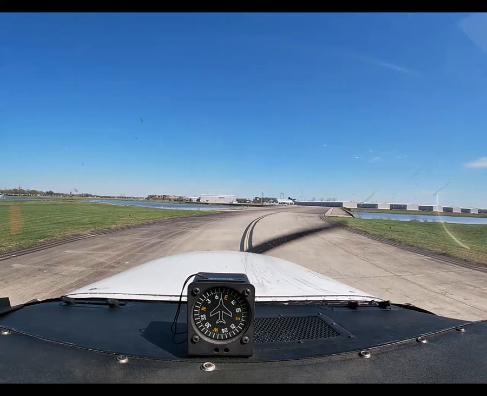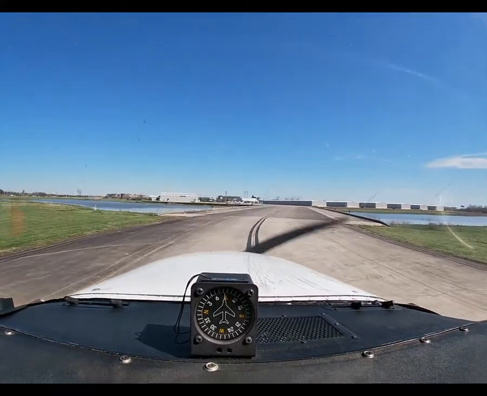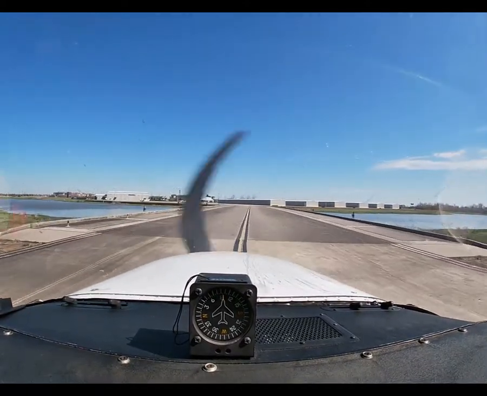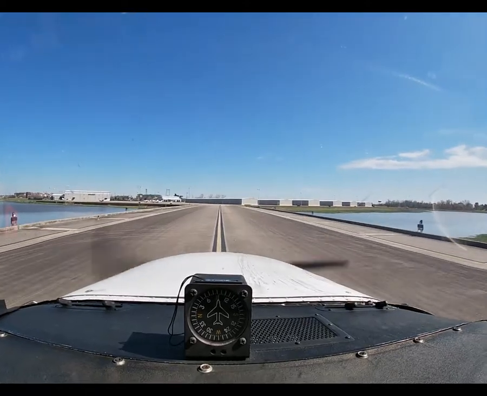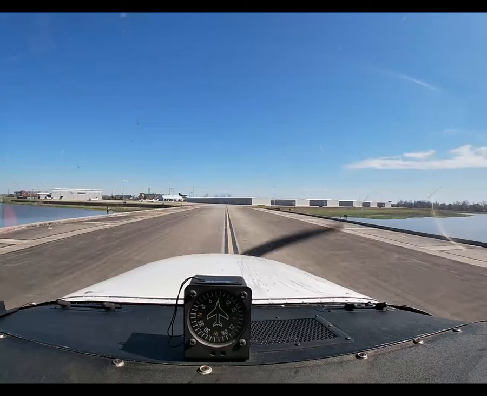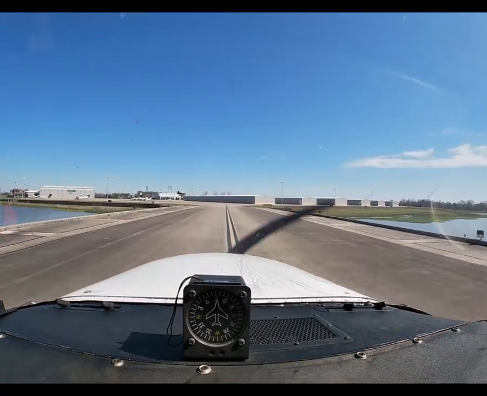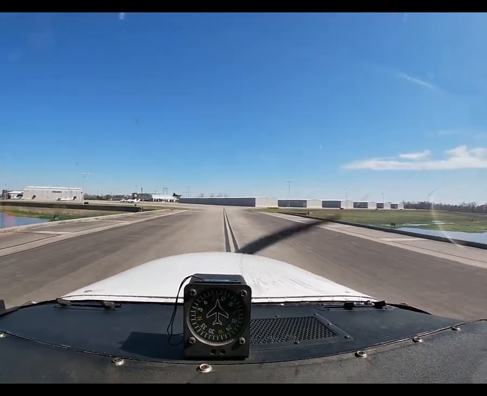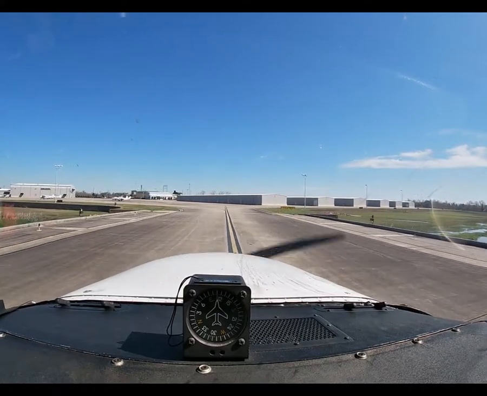Left is clear, ahead is clear. Landing lights off, strobe off. Trim takeoff. And we are back. That was a good flight.